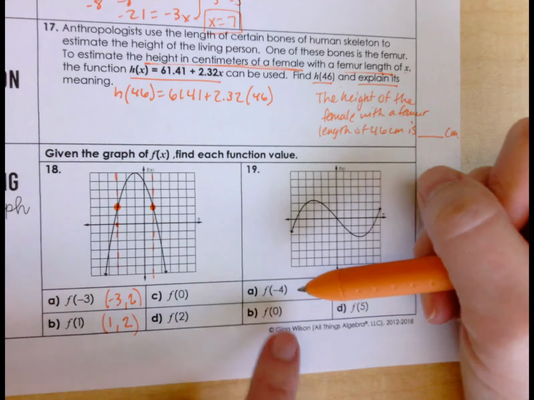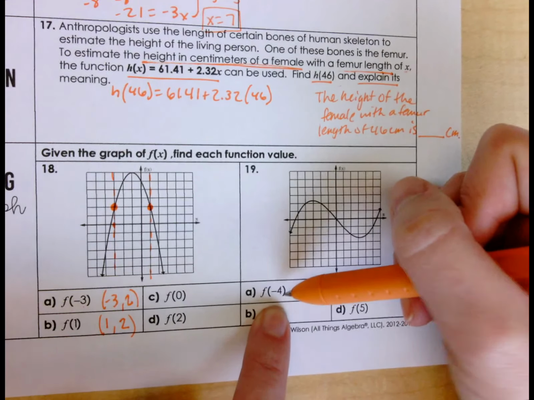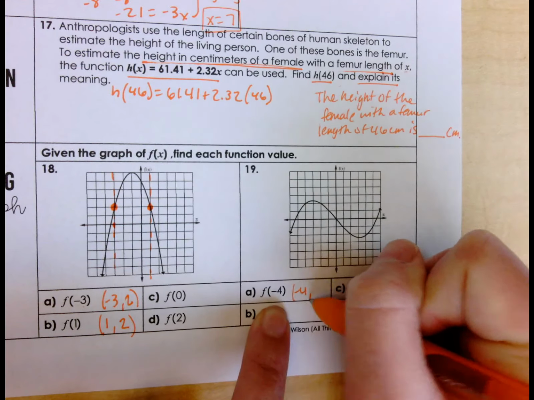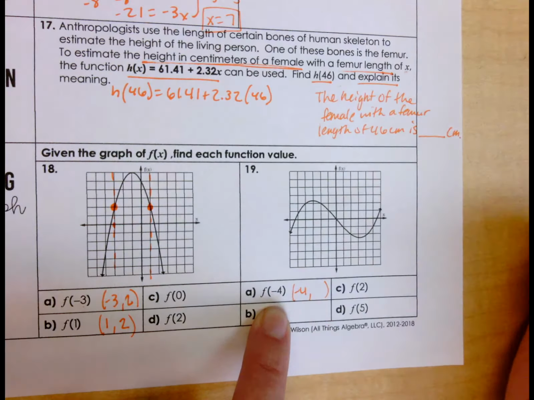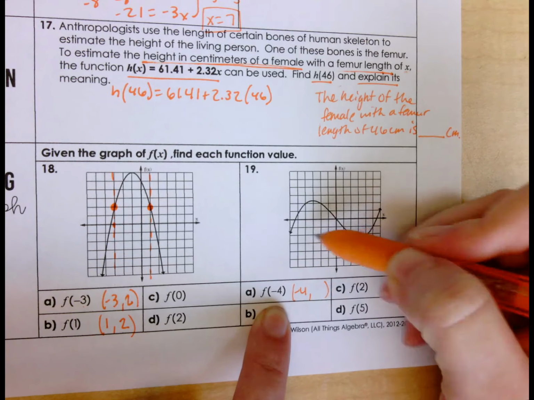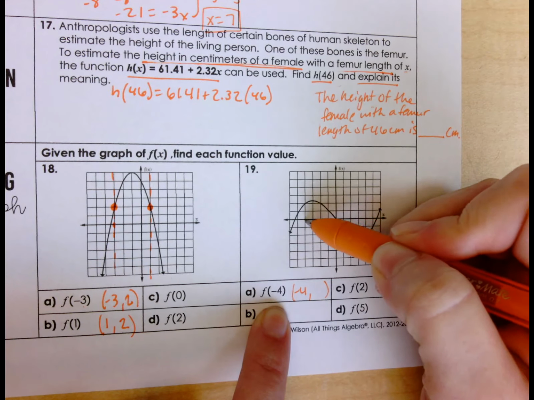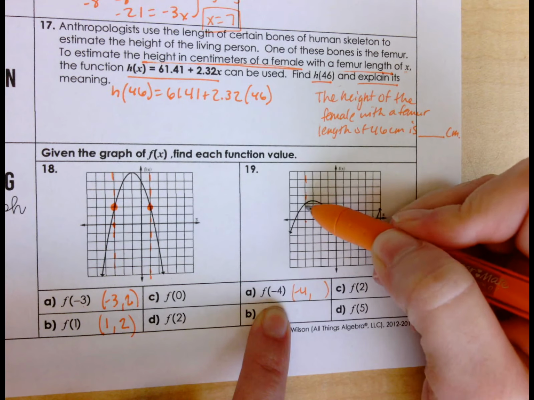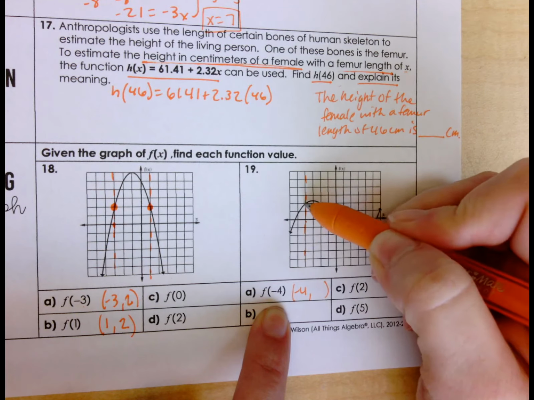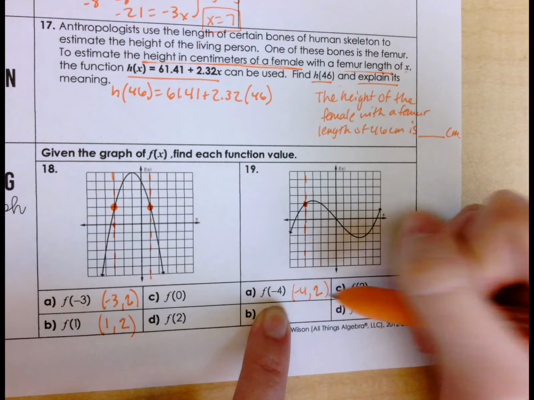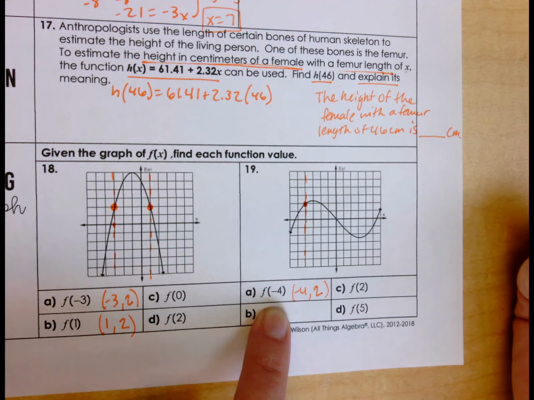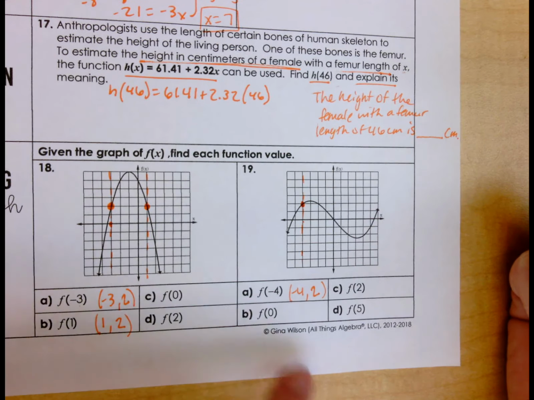If x is negative 4, so negative 4, what's the y value that corresponds with that on this graph? So 1, 2, 3, 4, here's negative 4. We're looking for the spot that crosses this line from the graph, and in this case it's 2. Honestly, I didn't even think they were all going to be the same, so sorry about that. We'll try to pick something different this time.